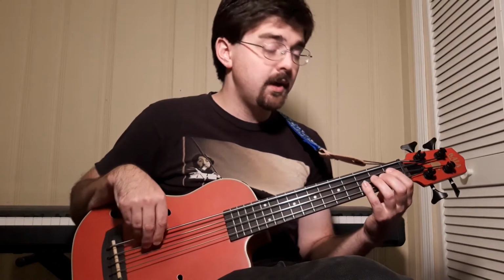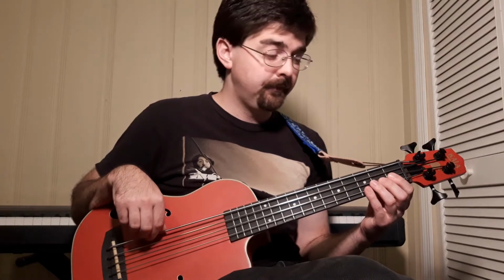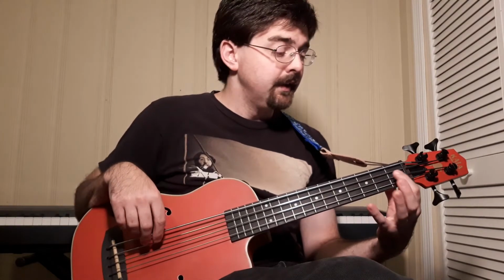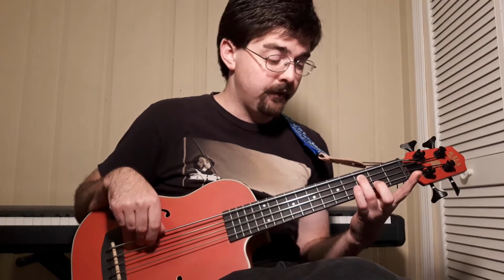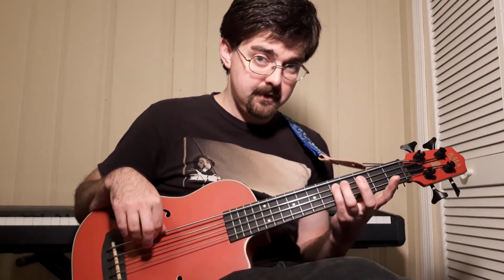Then on the next string, we've got the open A string. That's an A. Then we've got the 1st fret, which is an A sharp. The 2nd fret is a B. The 3rd fret's a C. And the 4th fret is a C sharp. And the 5th fret's a D.